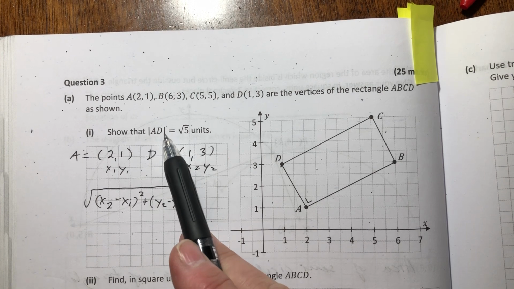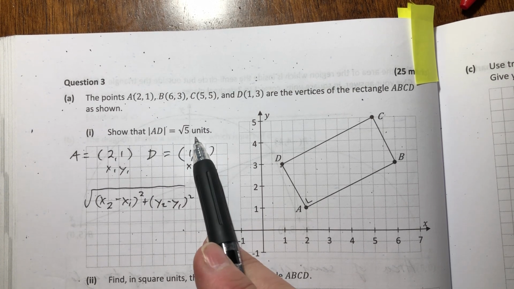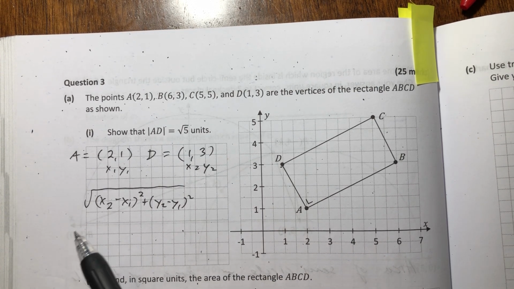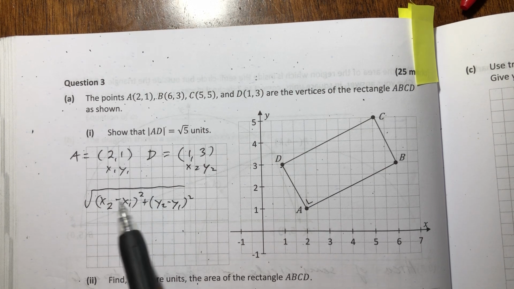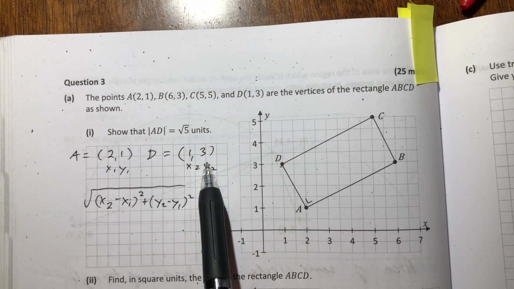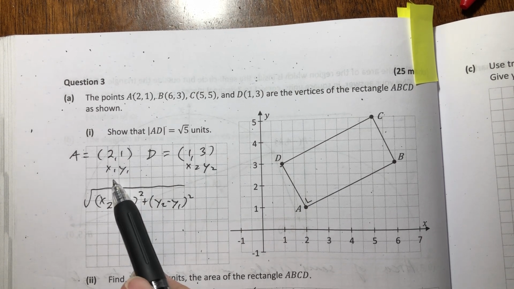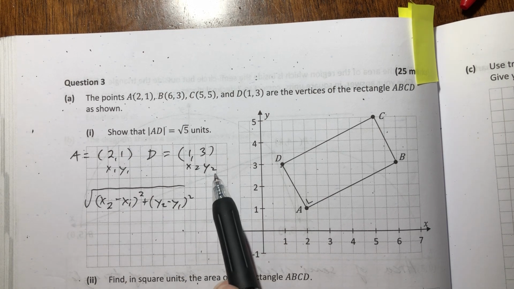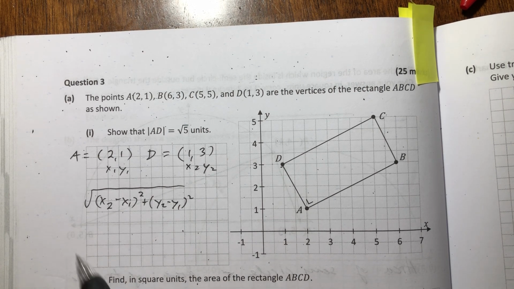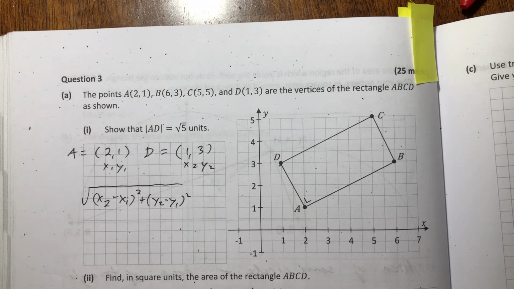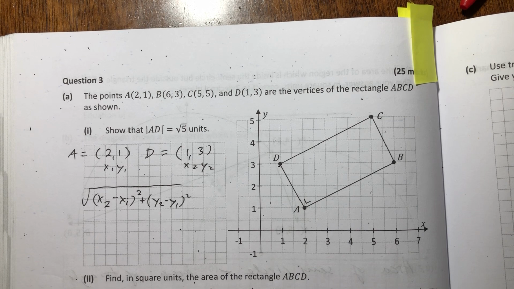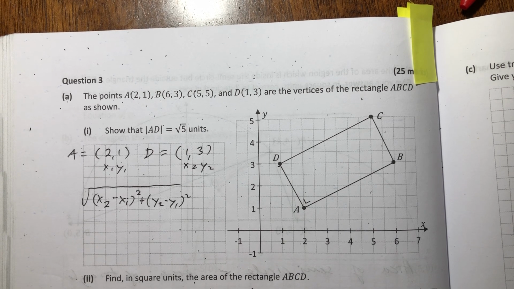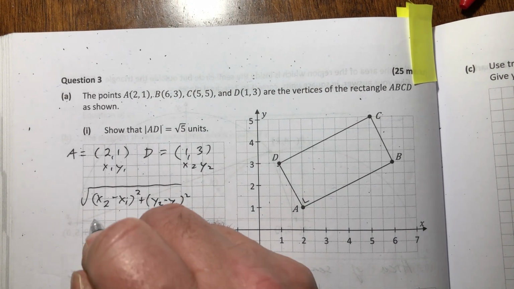First part, very easy. Show the distance from A to D is equal to the square root of 5. So there's A, 2, 1. There's D, 1, 3. Label your points, x1, y1, x2, y2. As soon as you label them, write down the formula. Square root of x2 minus x1 to be squared plus y2 minus y1 to be squared. So x2 is 1.